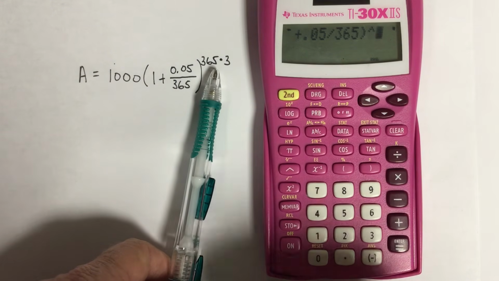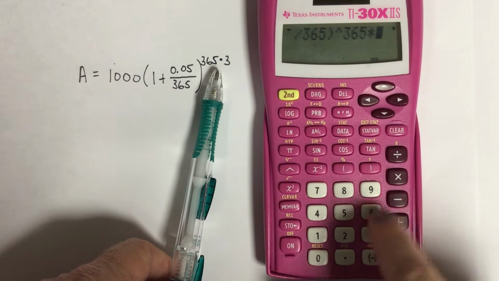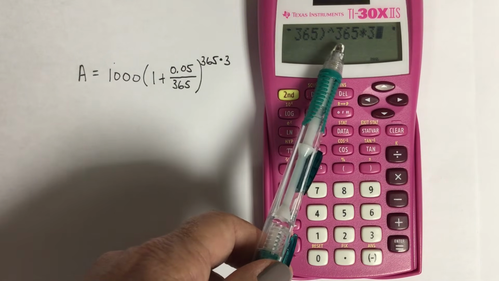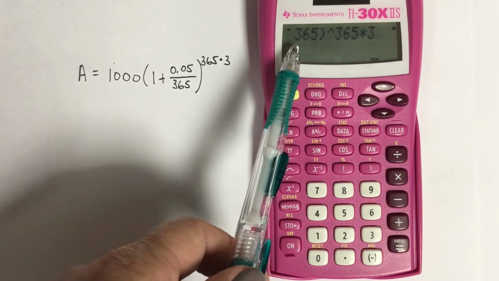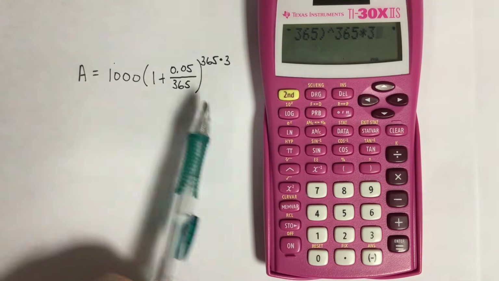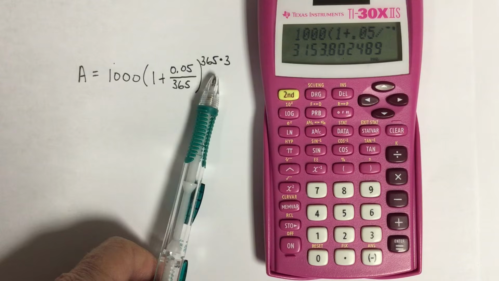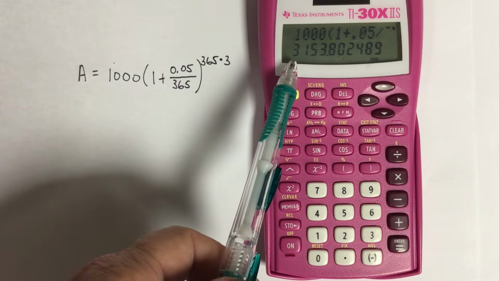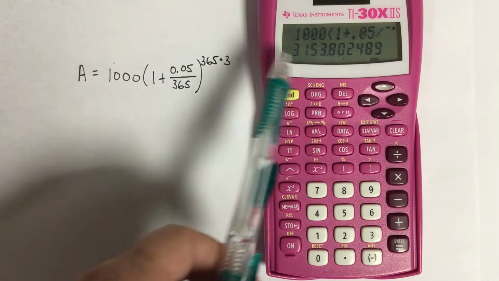So if I go power 365 times 3, the calculator only thinks that the 365 is the exponent, and then it thinks I want that whole answer multiplied by 3. And so when we press equal, notice how we do not get the right answer. We get almost triple the answer. So this is not the way to do it.